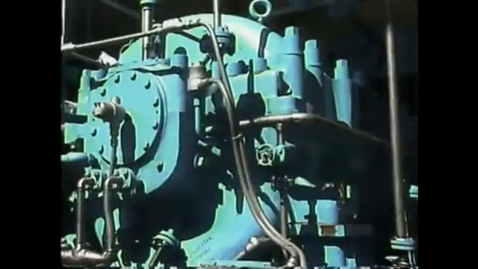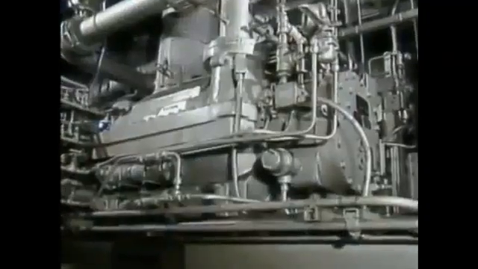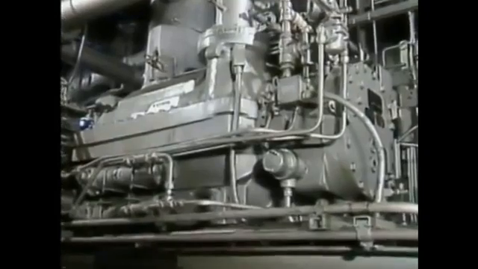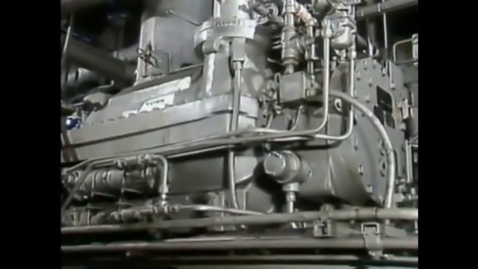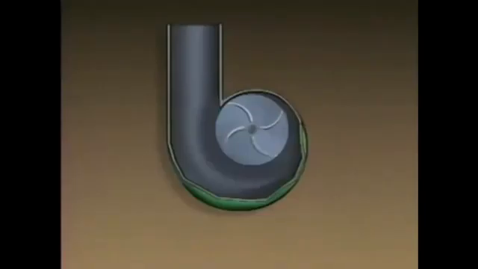Centrifugal compressors and axial compressors have a number of industrial uses. Typically, they can deliver gases at higher flow rates than positive displacement compressors. Centrifugal compressors operate under the principles of centrifugal force. This force, which is created when an object spins, pushes outward from the center of the spinning object. We can use a simplified illustration of a centrifugal compressor to see how it works.